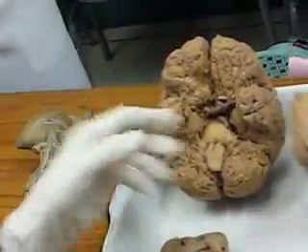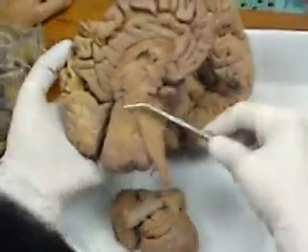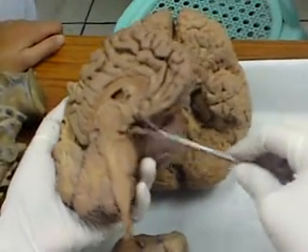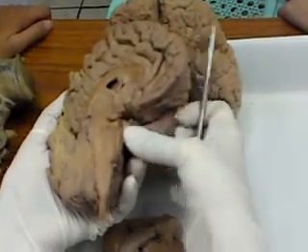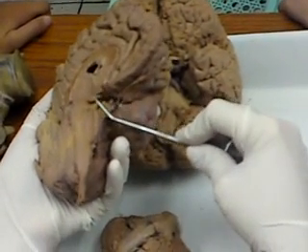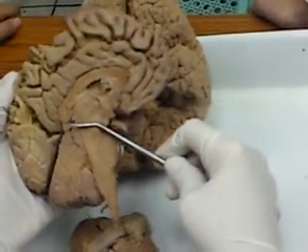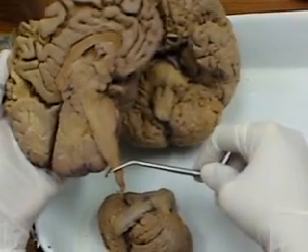Now, in your mid-sagittal section, so this is the midbrain. Why do I know? Because this is the colliculus. That is the superior, this is the inferior colliculus. Okay? So that's the midbrain, and this is the pons, and this is the medulla.